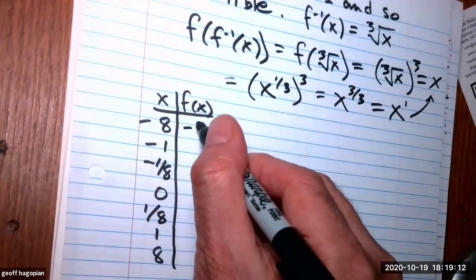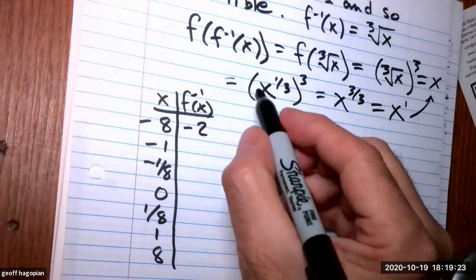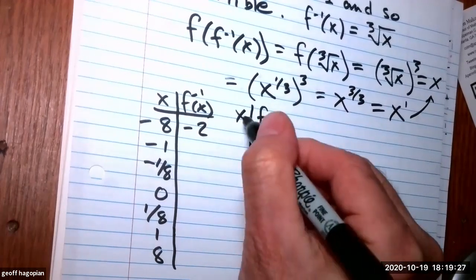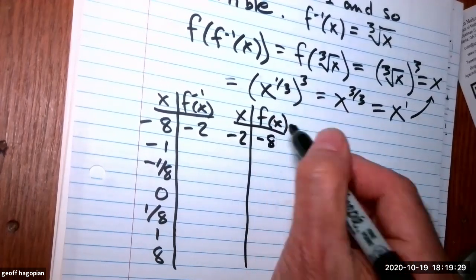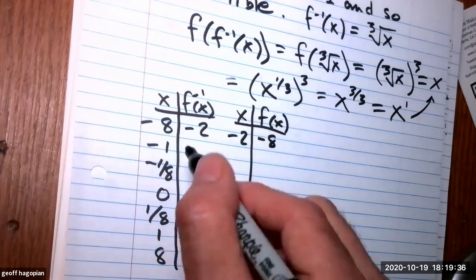Well, -2, right? Oh, sorry, I have this backwards, don't I? So let's tabulate the inverse, yeah. And at the same time, we could tabulate the function, because it's just a reverse. So -2 cubed is -8. So the cube root of -8 is -2, right?